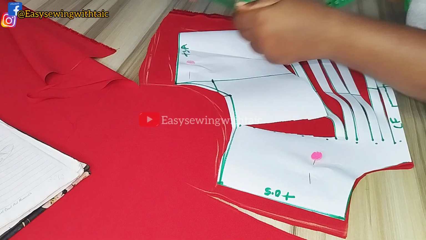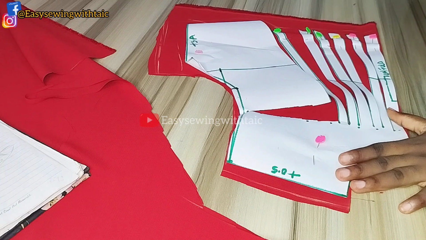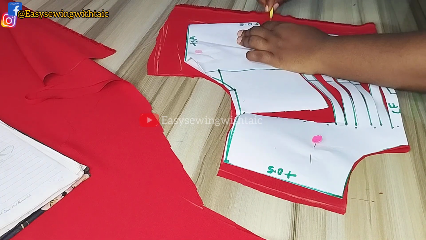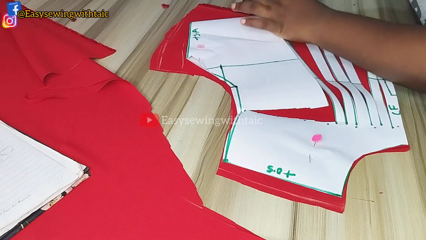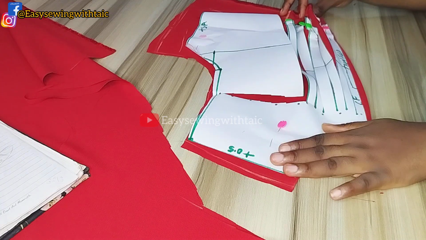It is better that way, because if you go ahead and cut it out at the exact line, by the time you are done making the gathers, there might be shortage in your measurement. Then I'll go ahead and note where the gathers are going to stop. I'll go ahead and notch it. This will guide me when sewing.